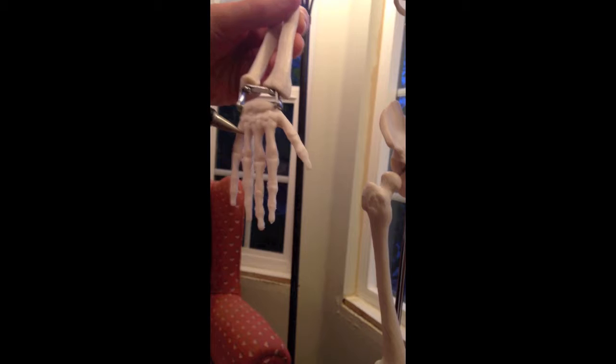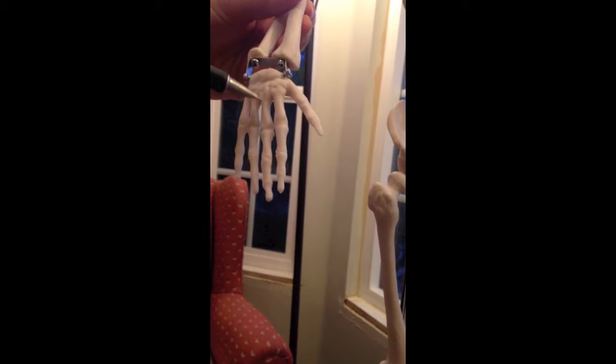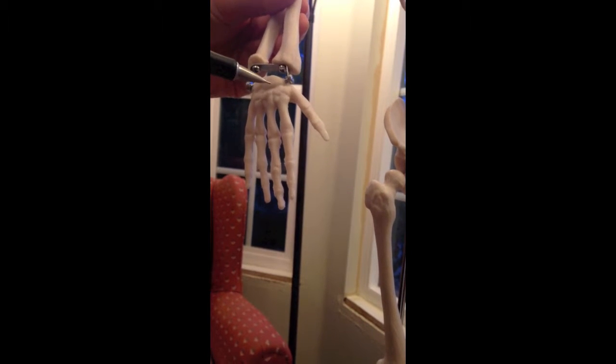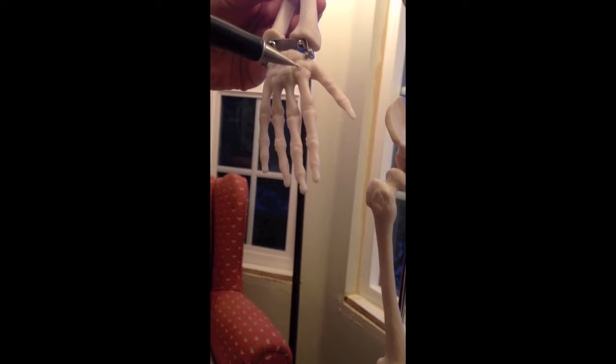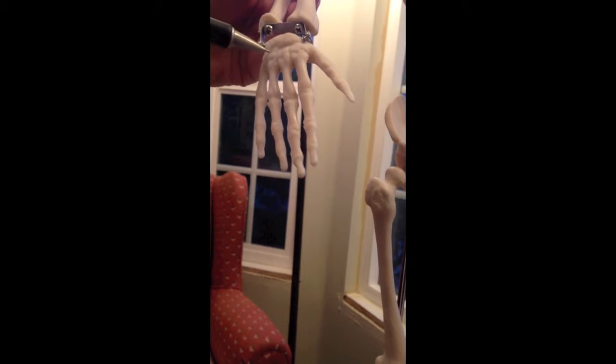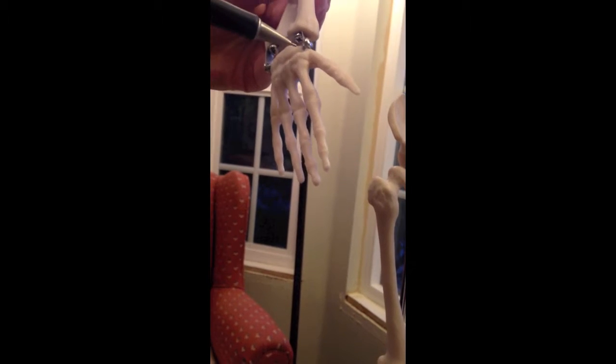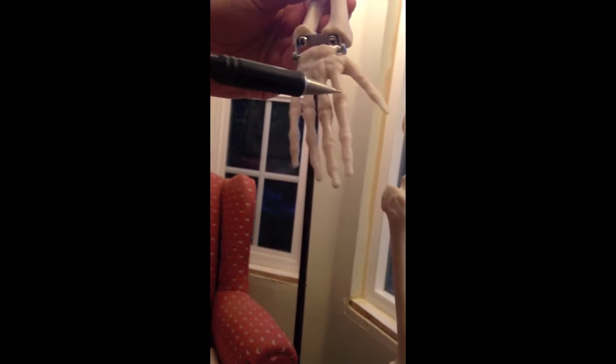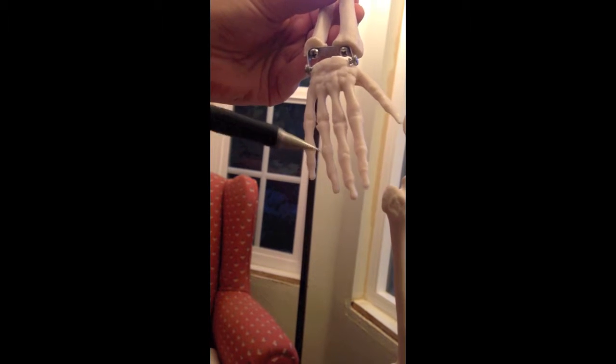The distal row is comprised of the trapezium, the trapezoid, the capitate, and the hamate. The trapezium is the bone that forms a joint with the pollex, which is the thumb. And then right here are the metacarpals and the phalanges.